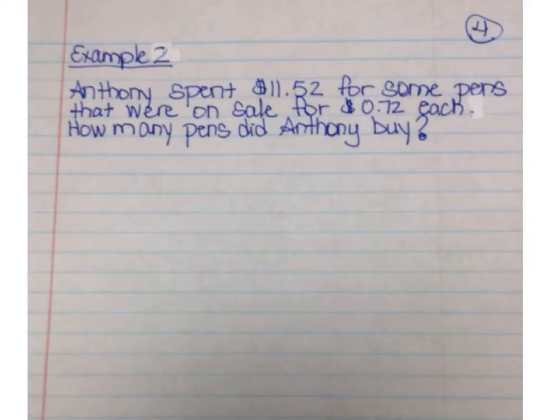All right, let's do one more word problem together. Anthony spent $11.52 for some pens that were on sale for 72 cents each. How many pens did Anthony buy? Okay, so we're going to take 11.52. My stylus doesn't make decimals very well. And we're going to divide it by 72 cents.